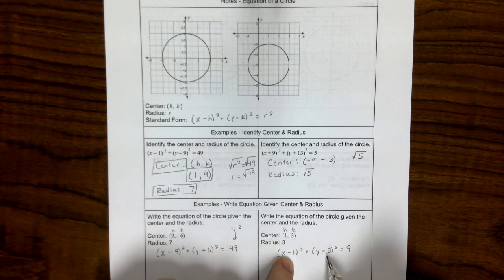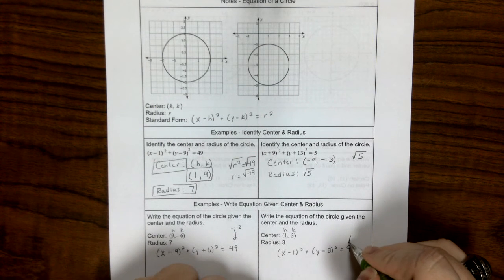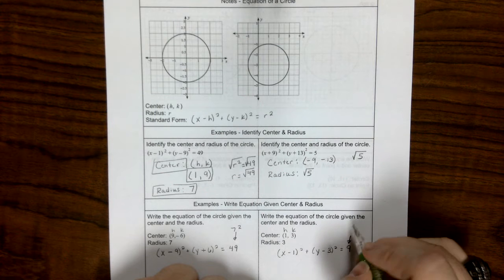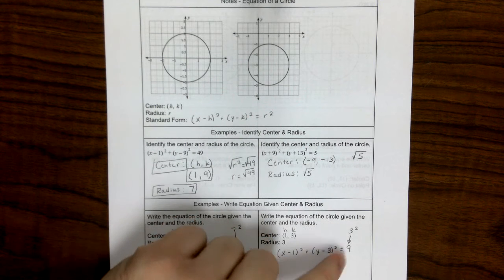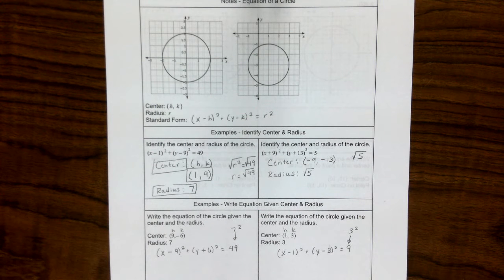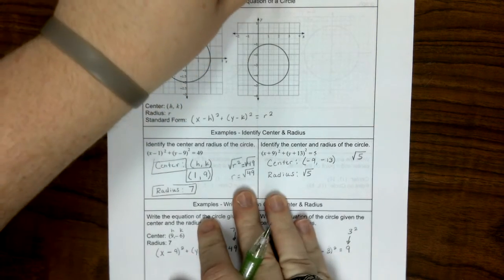So minus 1, minus 3. Where'd this 9 come from? That was 3 squared. My radius was 3, so I square it to get 9. Okay, easy peasy.